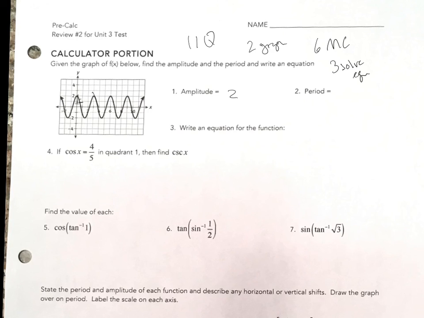Period high to high, looks like our period is 1, 2, 3. Those parts are only asked so that you could actually write the equation. This one looks like cosine to me. We already know that the amplitude is 2. It starts high, so we're going to have 2 cosine.